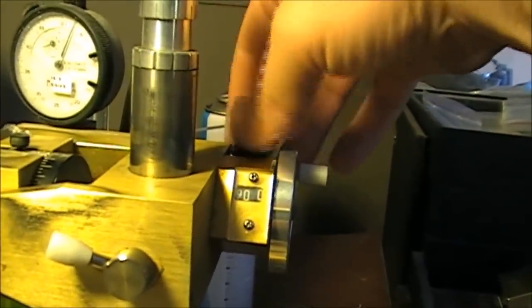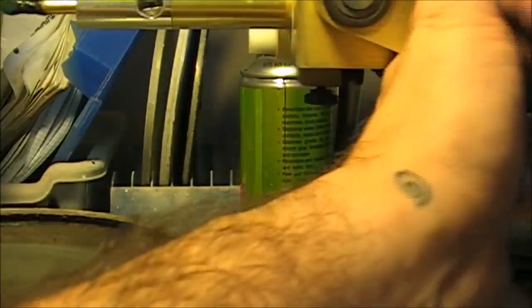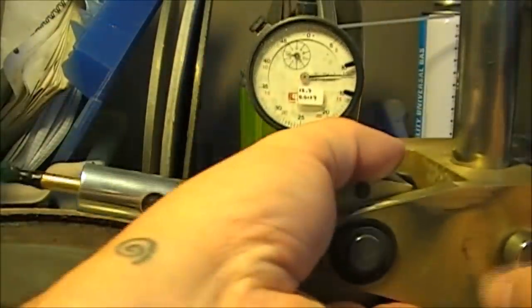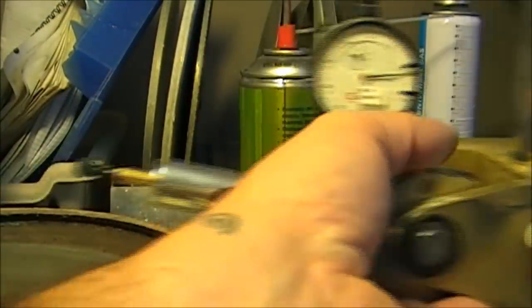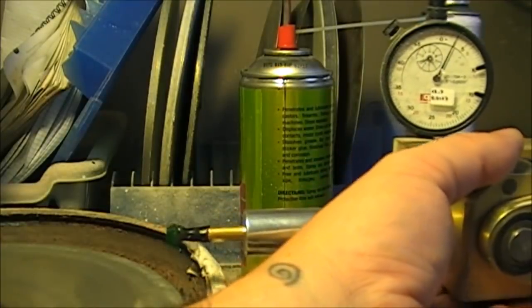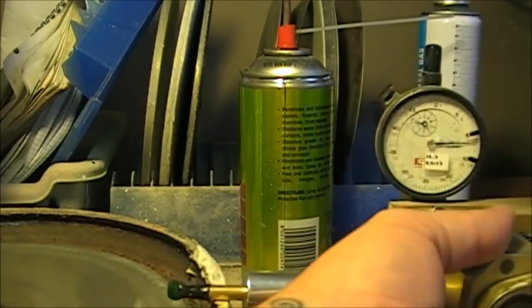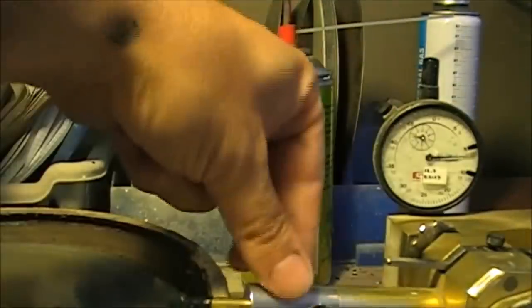Lock it there, and then we lower the head down on the mast like this. Always support it while you're dropping it down, for obvious reasons.